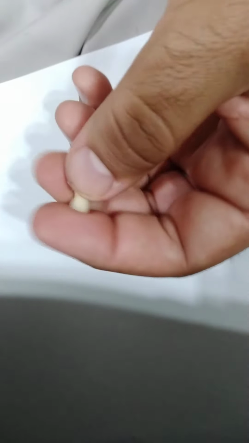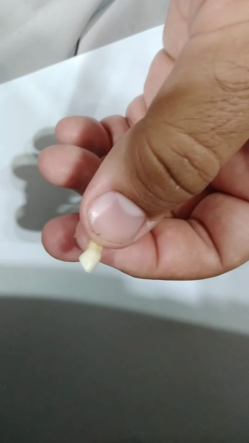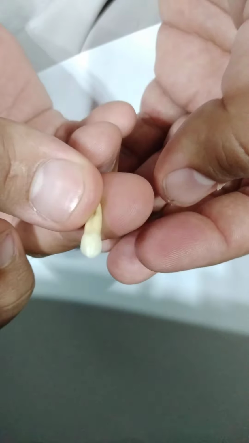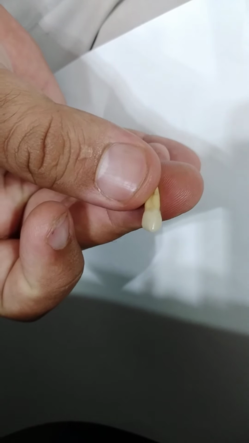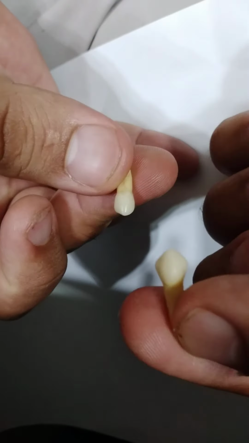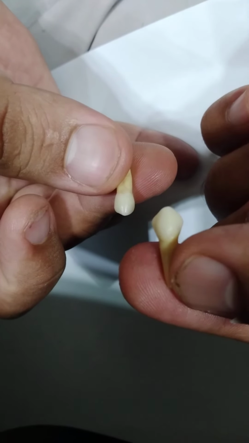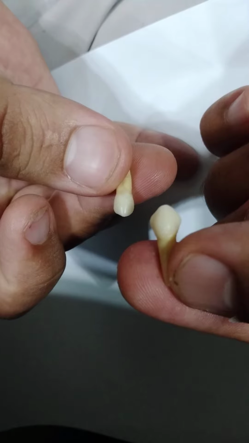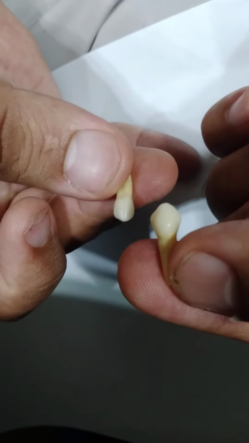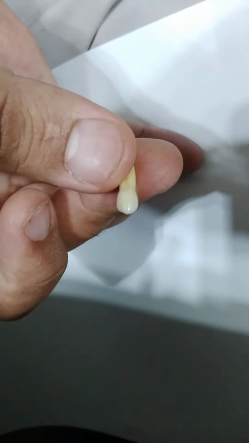Coming to the mandibular canine. The mandibular canine is a smaller and slimmer tooth than the maxillary canine. You can see that this maxillary canine is overall a larger and thicker tooth than this mandibular canine, which is slimmer.